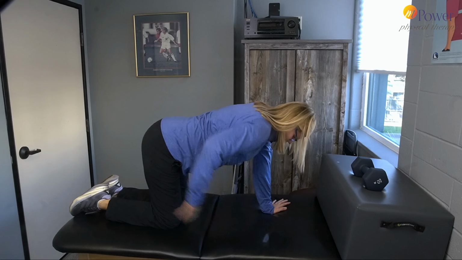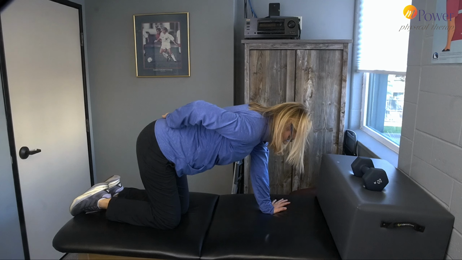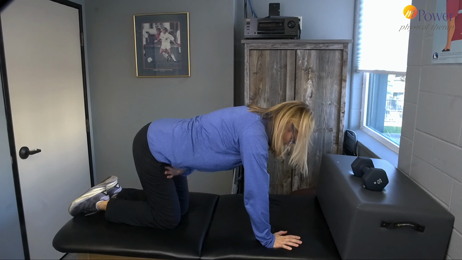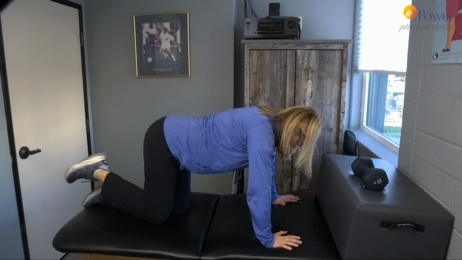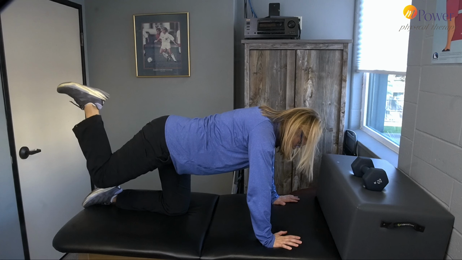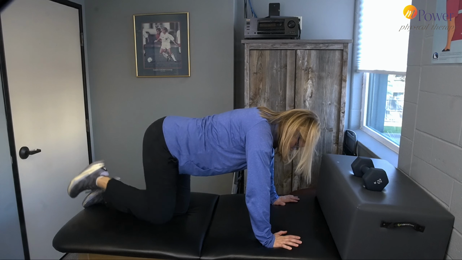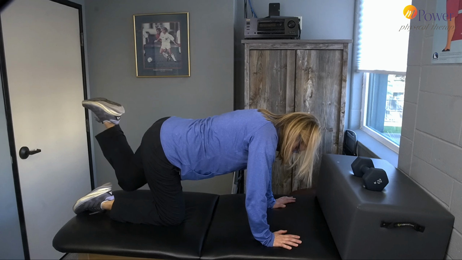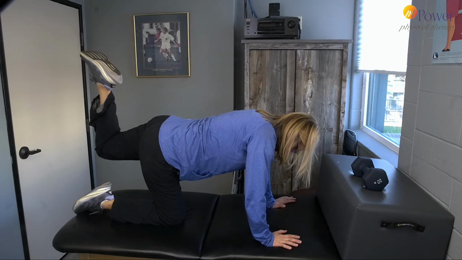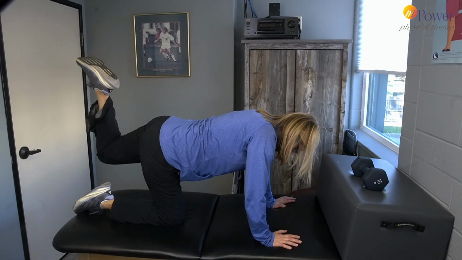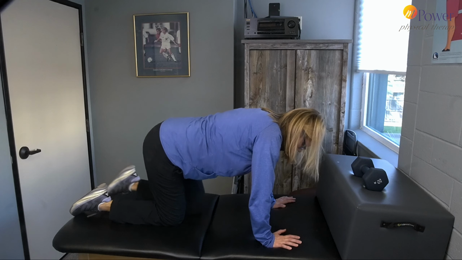Now, you can go in and slightly arch the back. That'll make us not use anything in the front as you kick that leg up. So squeeze the glute, kick it up, and then come back down. You can do these again on both sides. Squeeze the glute, come up, hold it, and then come back down, nice and slow.